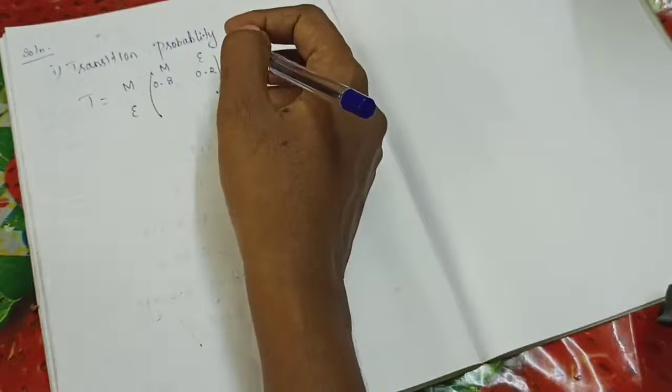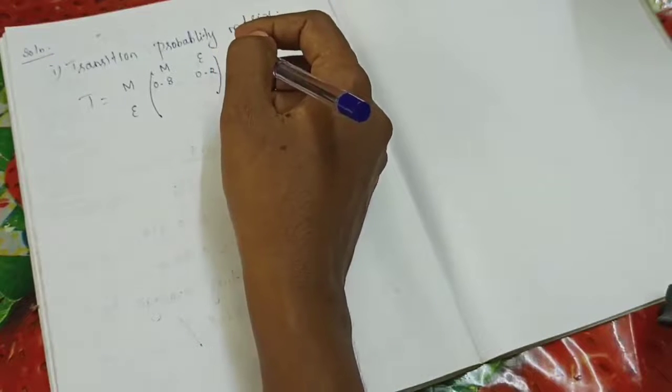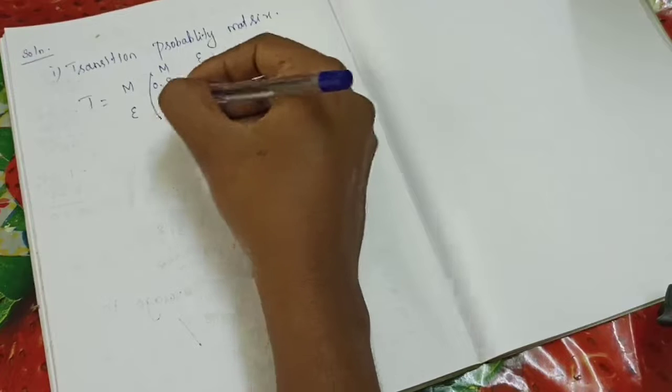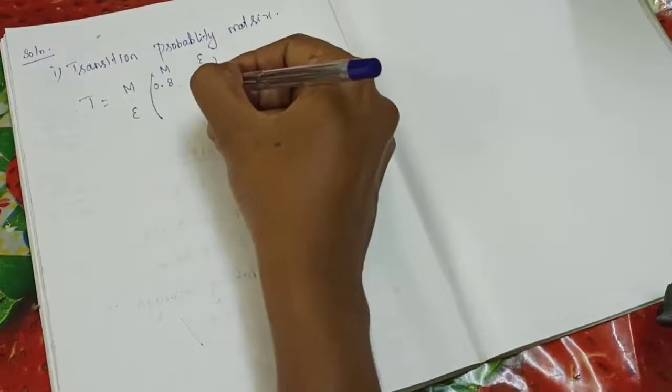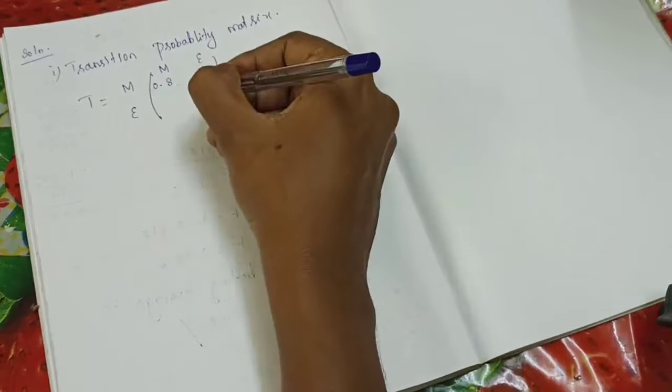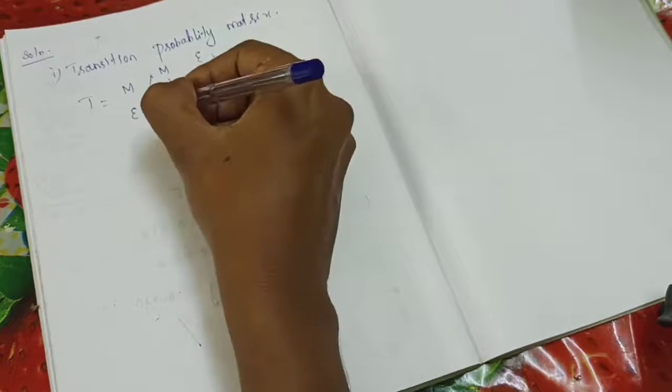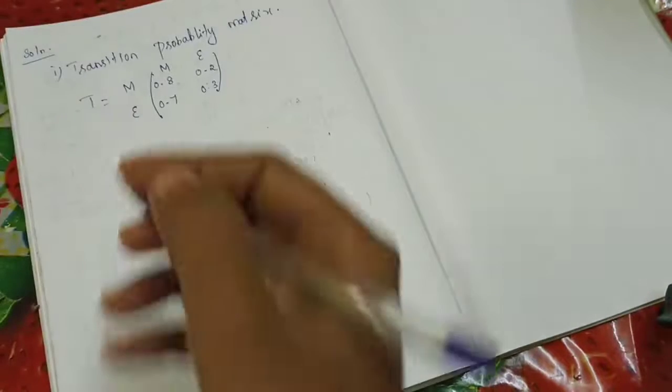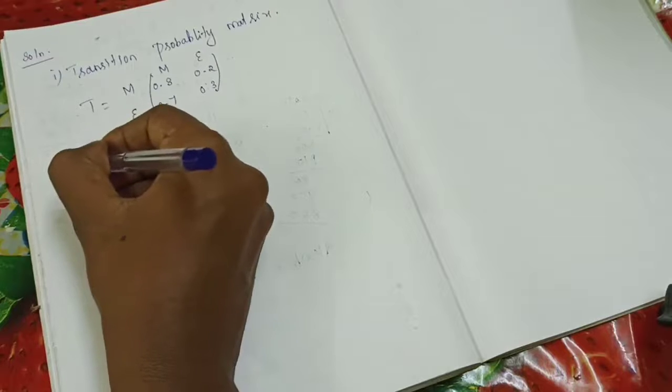Then, the students who do the English work at the next study period, 30%. So 30% means English, is it right? So 0.3. So what's the balance? 0.7, okay? Then first you want to find after one study period.